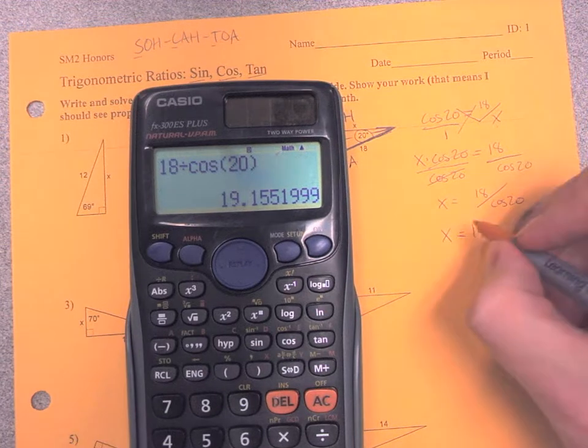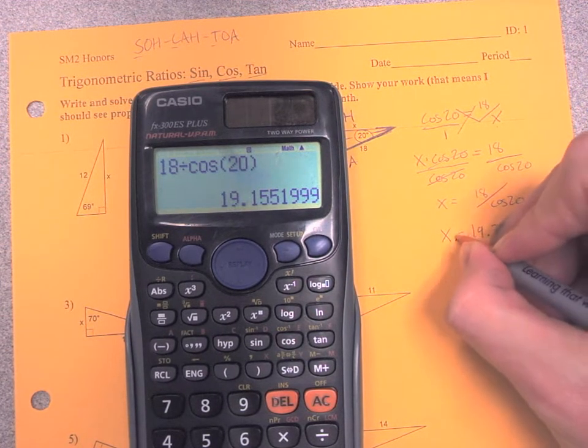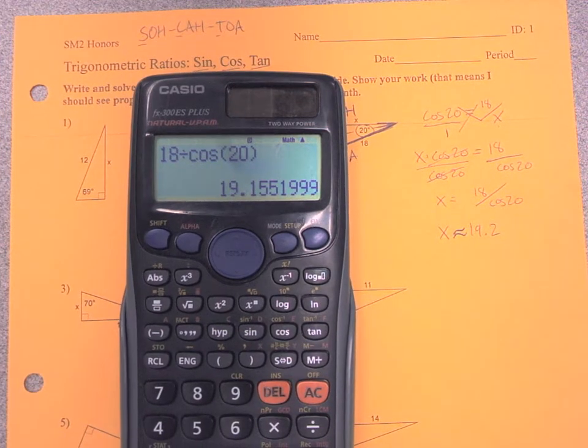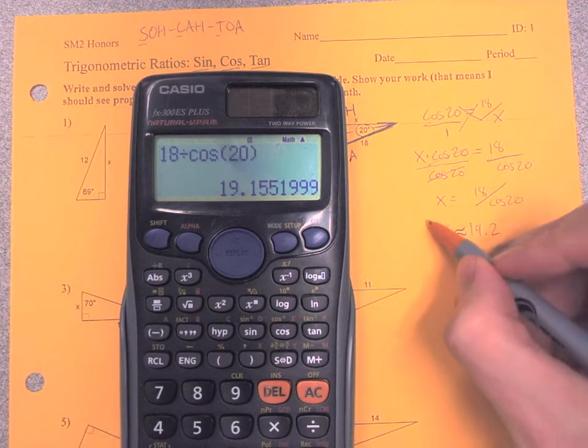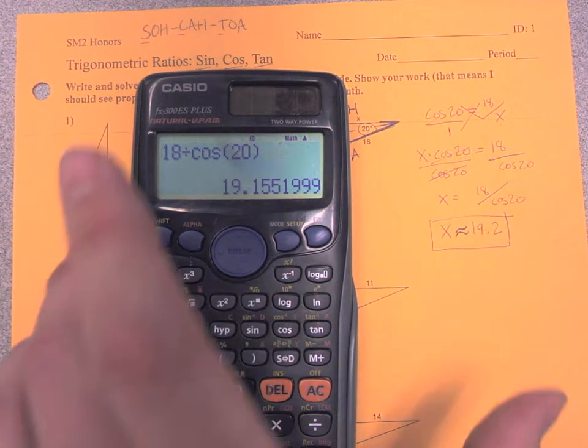And this little symbol, so I put equals. There's a little symbol that kind of looks like our similarity symbol. It's like an equal sign with two similarity symbols. That means approximately. Okay, so x is approximately 19.2. This is an exact answer. This is a decimal approximation.